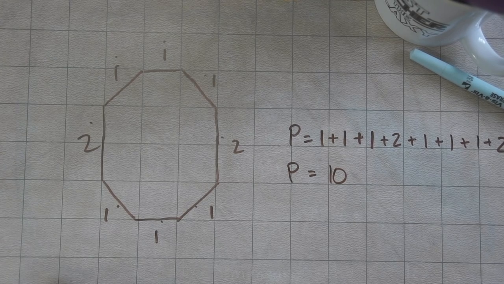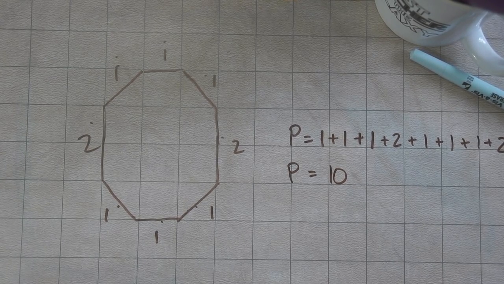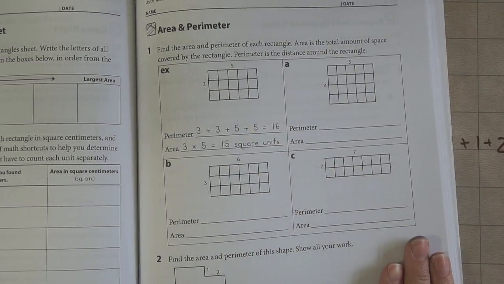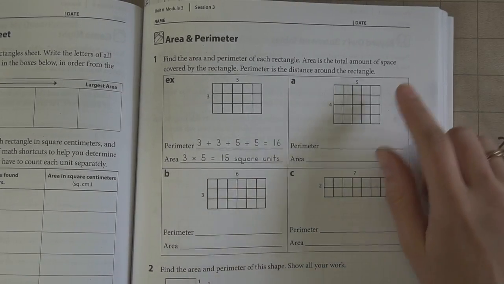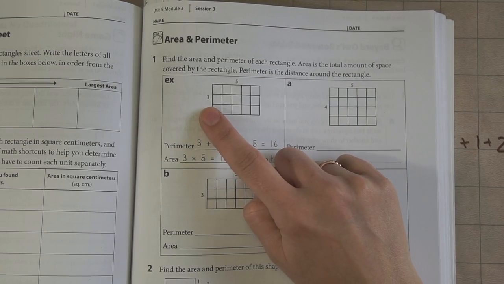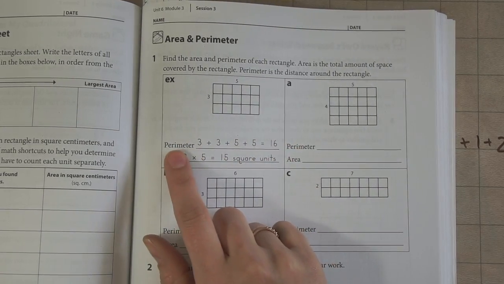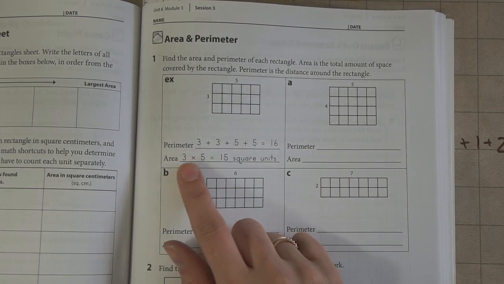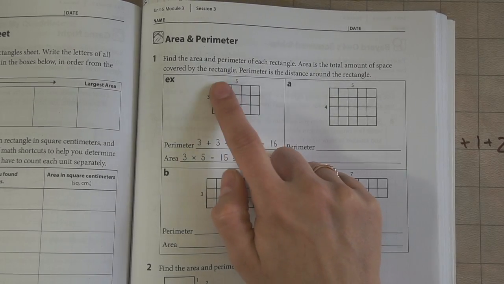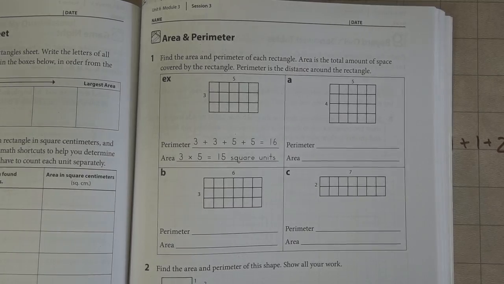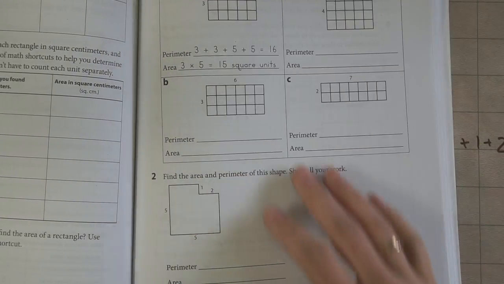Now that we've done all these practice problems, let's take a look at the workbook pages for this week. Okay, on page 207, first, it's going to have you look at the shape, and it's given you the dimensions, and then it's going to have you solve the perimeter by measuring around the outside, and it's going to have you solve the area by multiplying the short side times the long side of the rectangle. You get to do that with these 3. Down here, things get a little crazy.